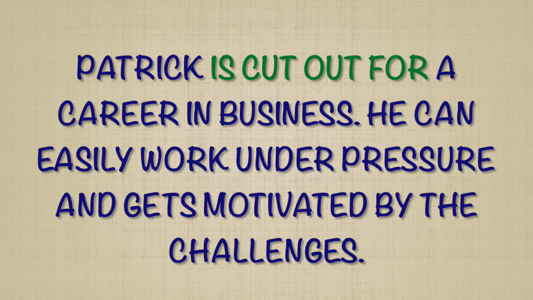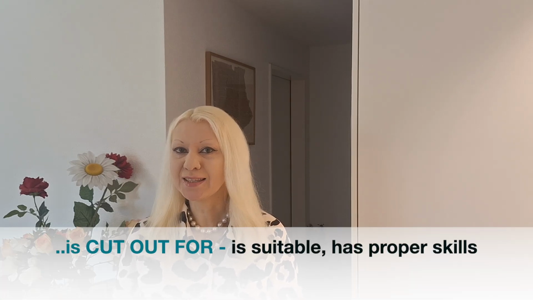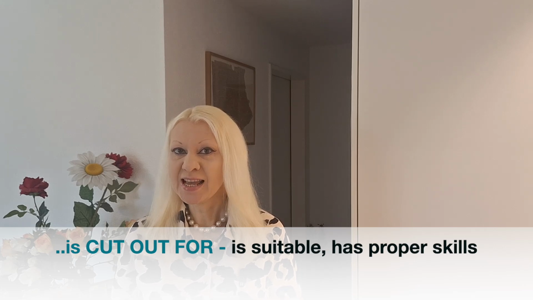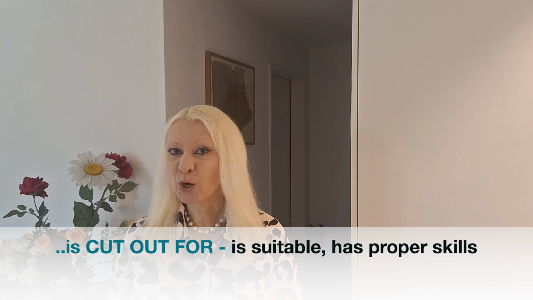And the second example, Patrick is cut out for a career in business. He can easily work under pressure and gets motivated by challenges. Patrick is cut out for a career in business. This sentence means that Patrick is very suitable. Patrick has enough skills, enough qualification. Patrick has enough personal characteristics to do the work in business. Patrick is cut out for this job.